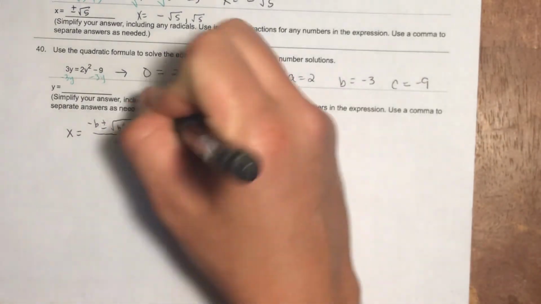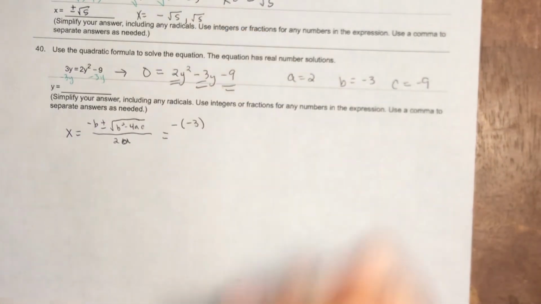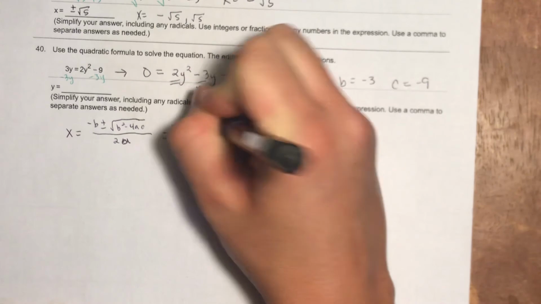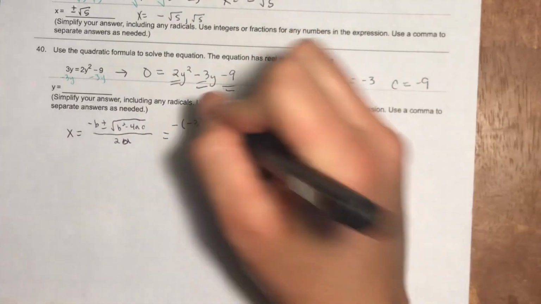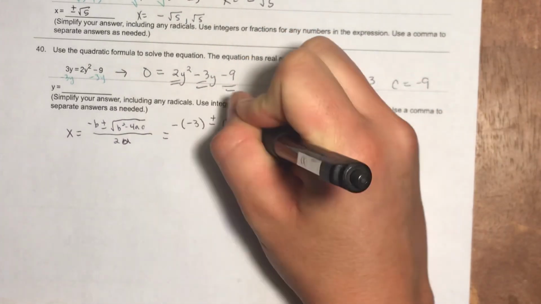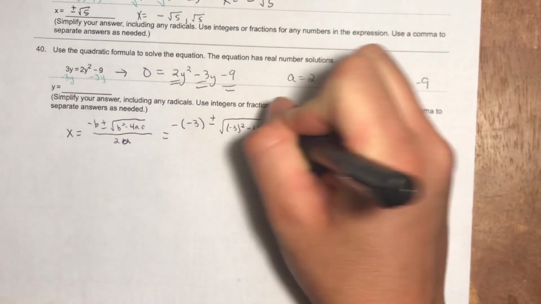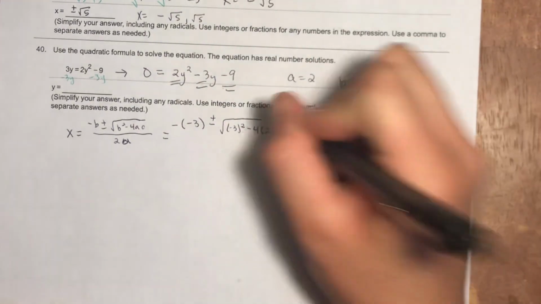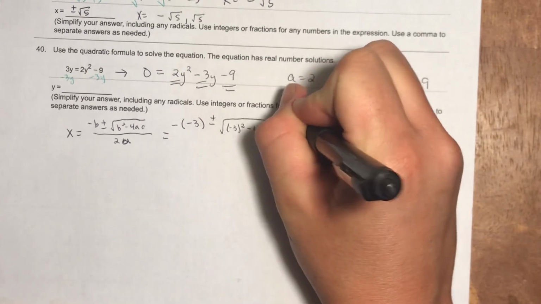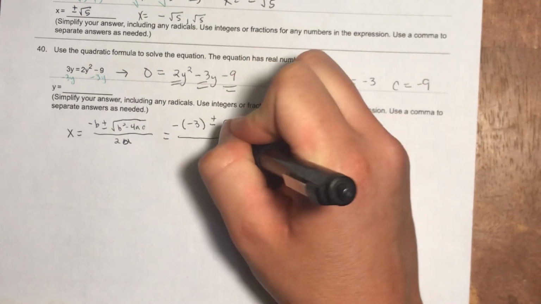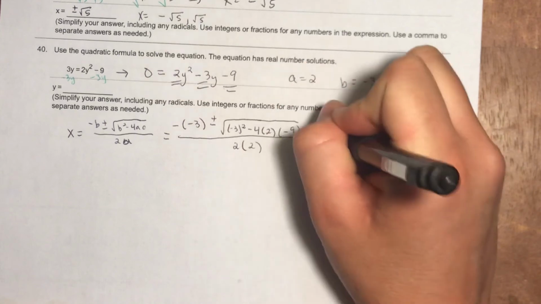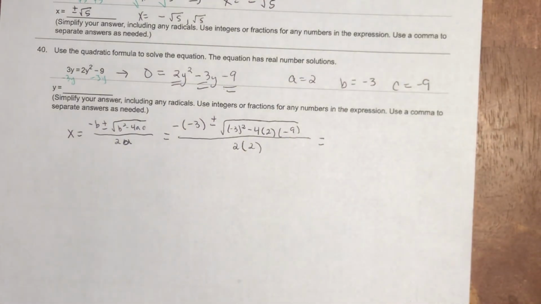Okay, so we have negative 3 plus or minus the square root of negative 3 squared minus 4 times 2 times negative 9, and then all over 2 times 2. And now we just simplify.